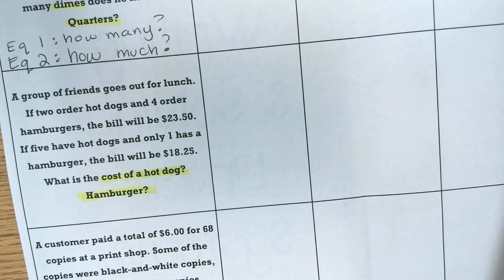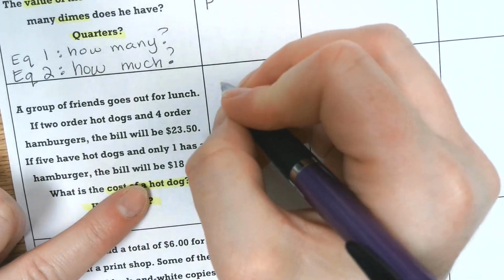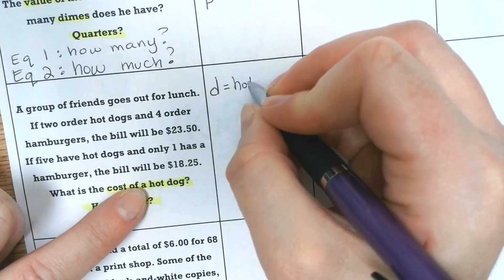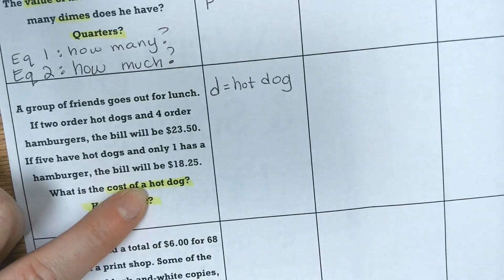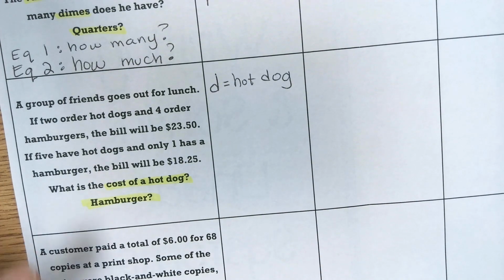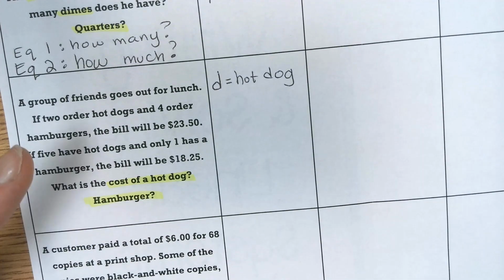What do y'all think? What should we use for hot dogs? D for dog? Okay. So D is the hot dog. And it's cost of a hot dog, right? And then what should we use for the other one? We could use H, or what about B for burger?